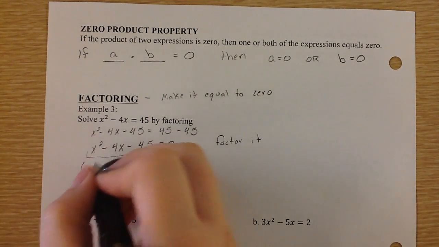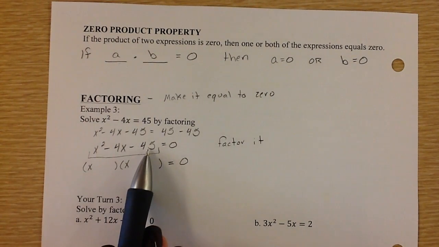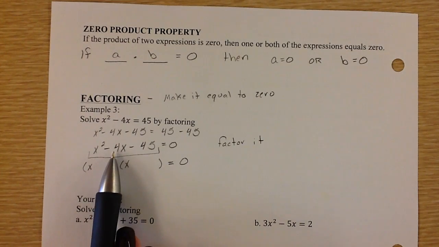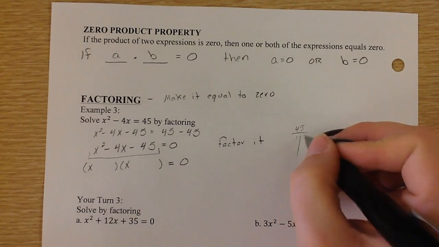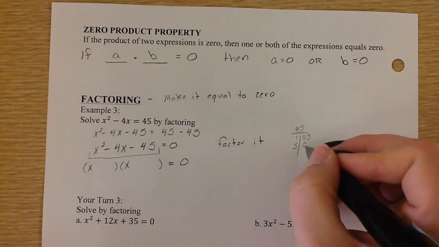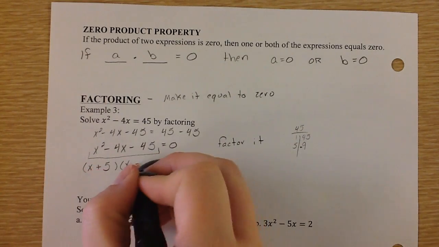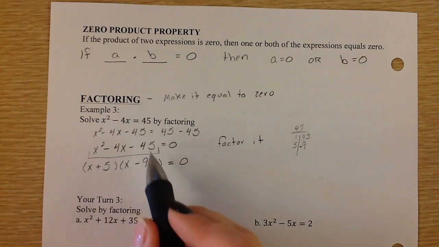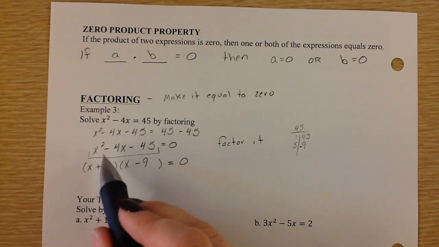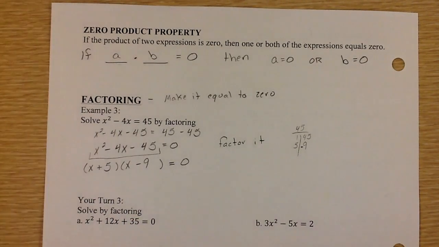My leading coefficient here is 1, so I'm just going to guess and check. What multiplies to give me negative 45 and adds to give me negative 4? Let's see, what multiplies to give me 45? We've got 1 and 45, 5 and 9. If the 9 is negative, that'll give me negative 4. So plus 5, minus 9. Let's double check it. x squared minus 9x plus 5x gives me the negative 4x, and then negative 45. So it worked.